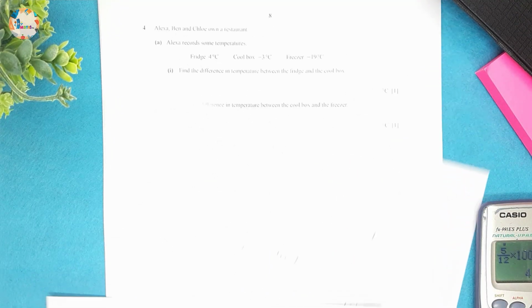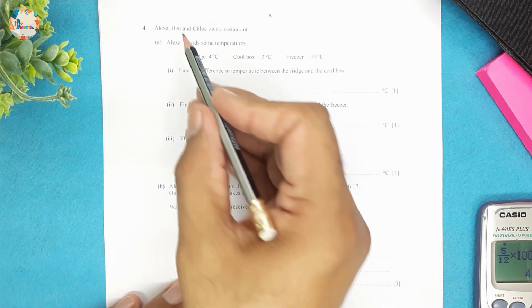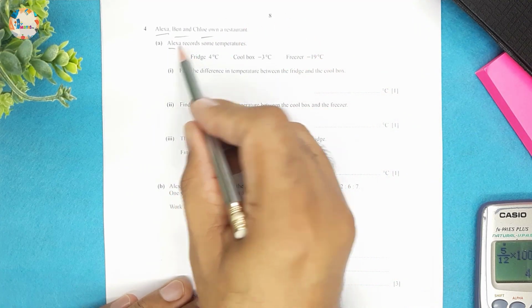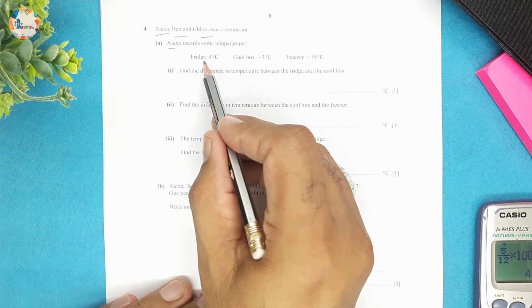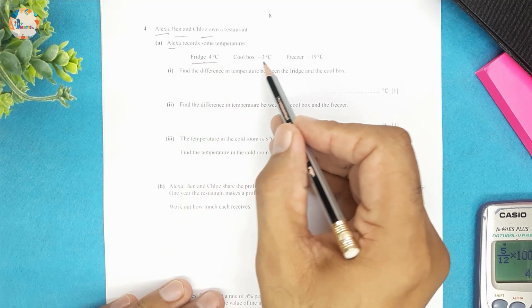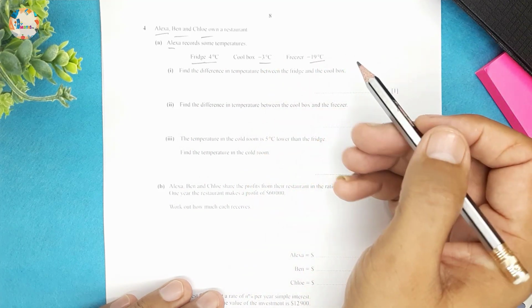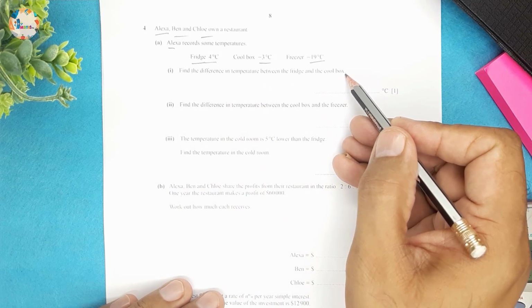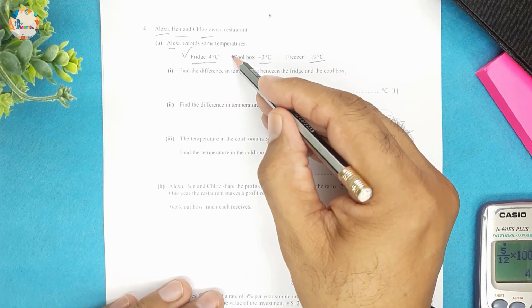Hopefully you understood this. Now question number 4 is saying that 1, 2, 3 people own a restaurant. This one records some temperature. So this is the temperature of fridge, and this is cool box, this one, and freezer is this one. Find the difference in temperature between the fridge and the cool box. So fridge is this one and cool box is this one.